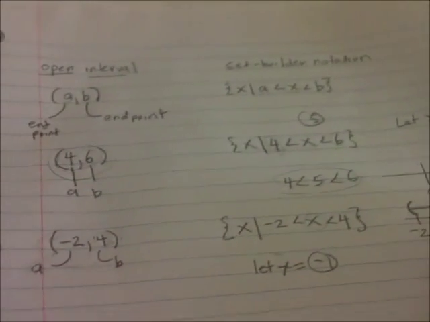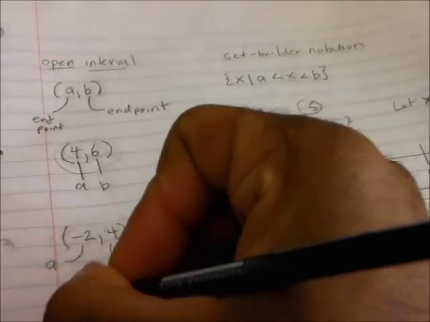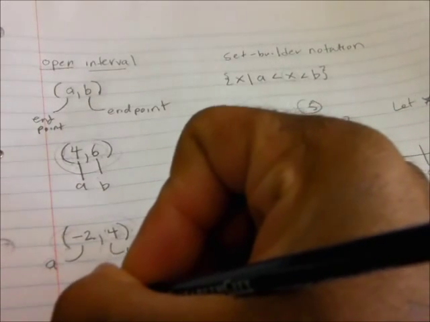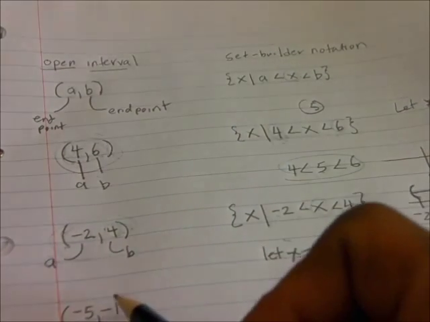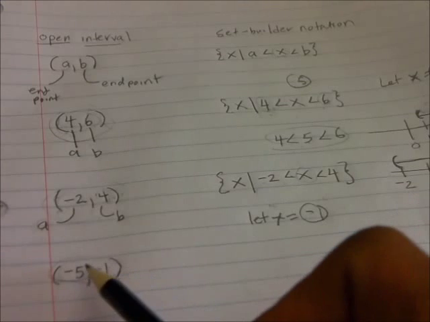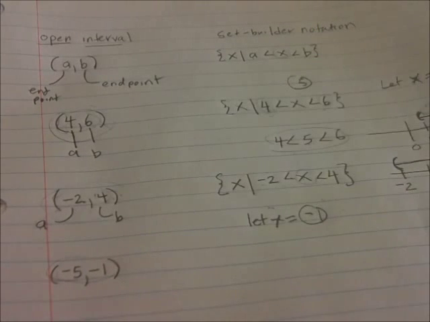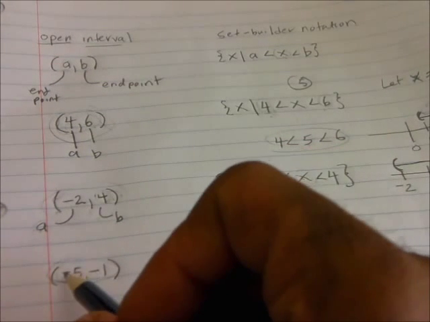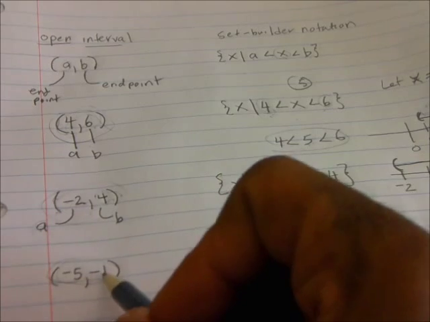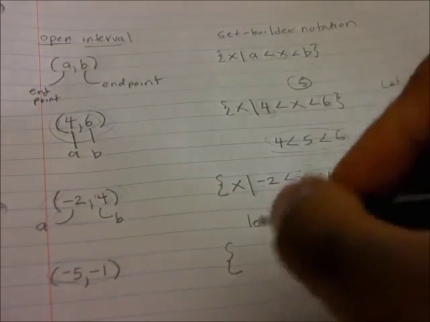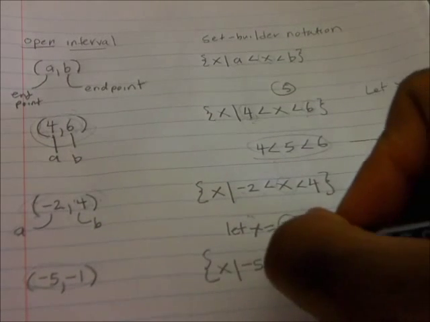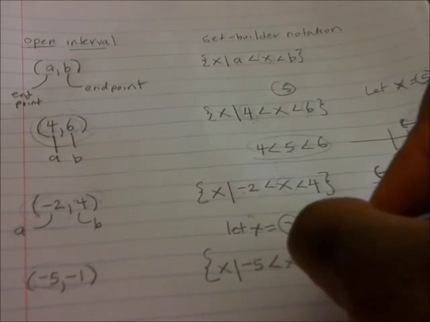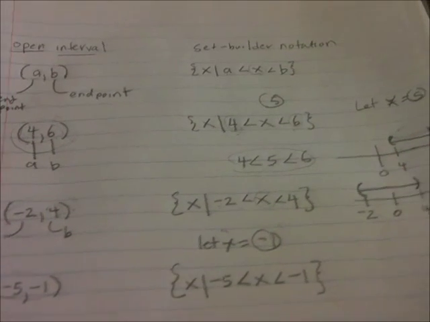And let's try one more, and then this will be the end of the video. Let's try -5 and -1. All right. Again, you see this right here, -5. It's in the same numerical order as when you see them on the number line. So -5 comes before -1. If I write it in set notation: x such that -5 is less than x less than -1, and then close the set builder notation.